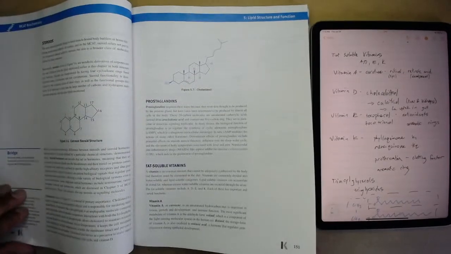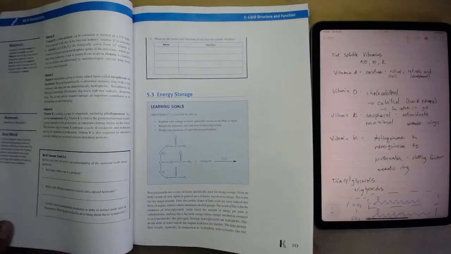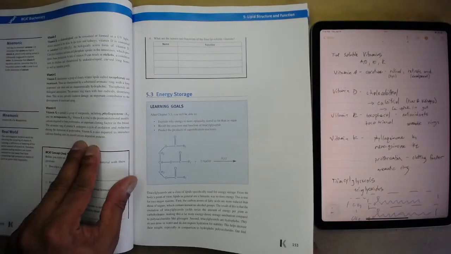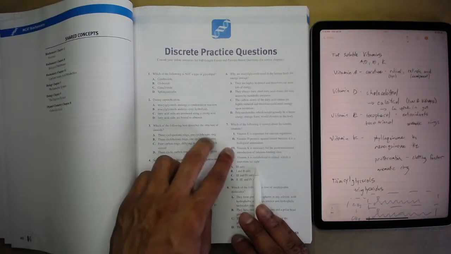Seven, which of the following is correct about fat-soluble vitamins? Vitamin E is important for calcium regulation. I think that's probably D. Vitamin D protects against cancer because it is a biological antioxidant. I think that is probably vitamin E. 3, vitamin K is necessary for the post-translational introduction of calcium binding sites. They did say that it had something to do with post-translational insertion, right? Sounds plausible. Let's take another look at that. Vitamin K, calcium binding sites on calcium-dependent proteins. Great. That sounds good. Let's see. Vitamin A is metabolized to retinol, which is important for sight. That's also true. I think 3 and 4 both look pretty good. 7, C.